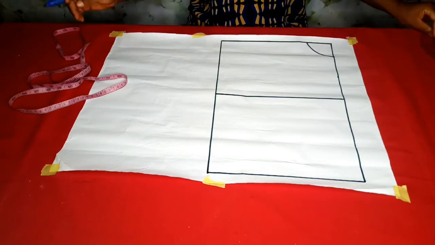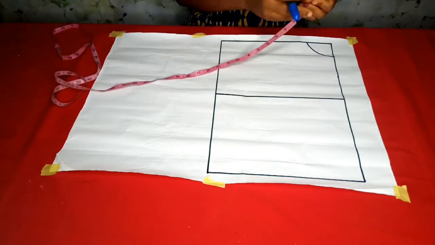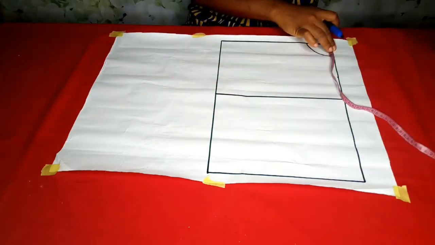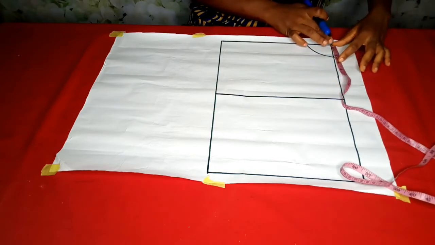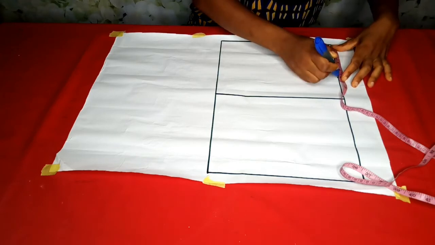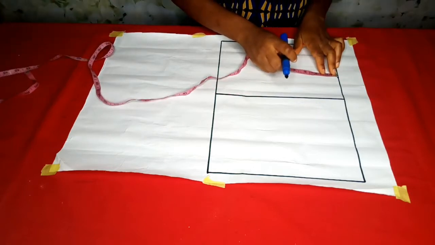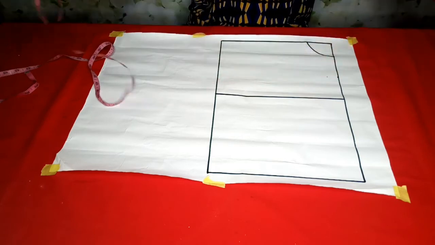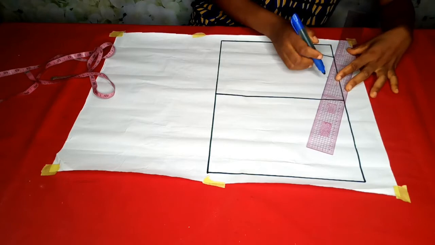After that, I'm going to take the shoulder slope. But first, I'm going to take her shoulder measurement. Her shoulder, like I said, is 10. 10 divided by 2 is 5. So I'm going to mark 5. Then I'll come down by 1, and then I'll connect it to the neckline here.